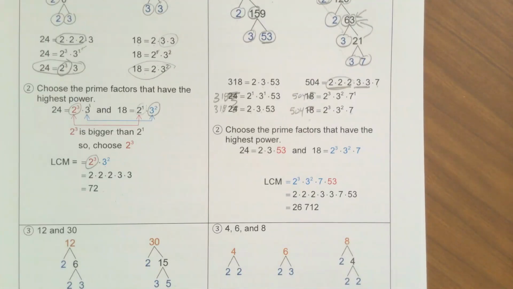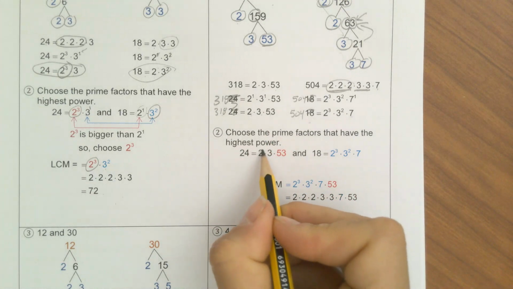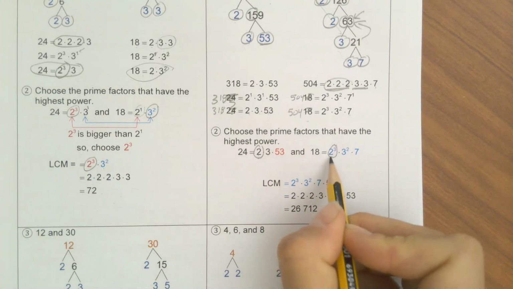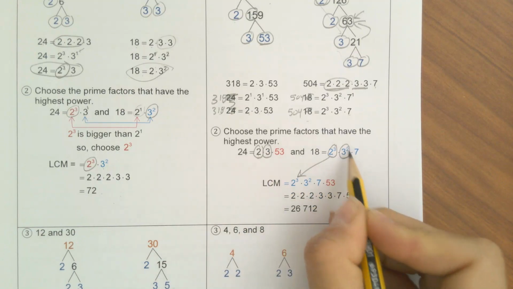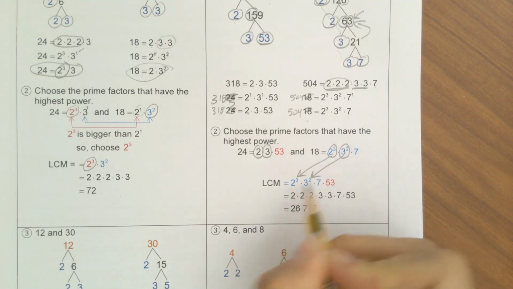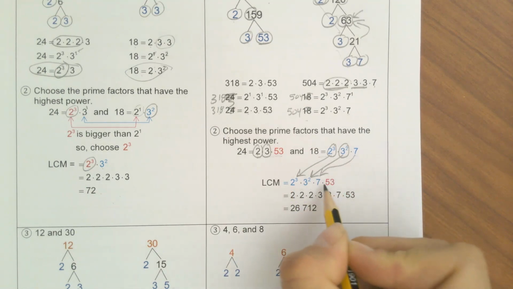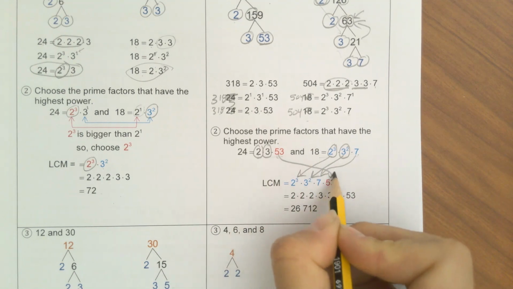So now I have to choose. Let's look at the 2's. So 2 to the 1, 2 to the 3. Which one's bigger? 2 to the 3, so I choose that. Here, 3 to the 1, 3 to the 2. 2 is bigger, so I choose that. This doesn't have a 7, this has a 7, so I just choose the 7. This has a 53, this doesn't, so I have to choose the 53.